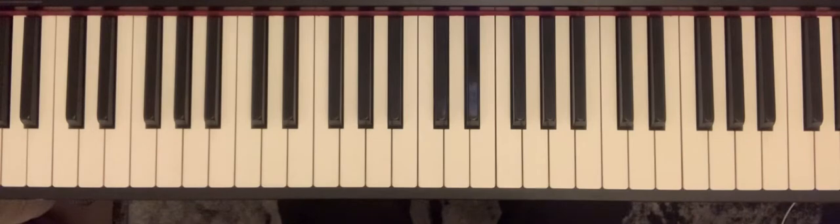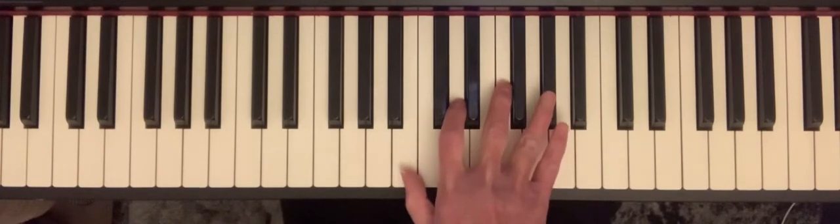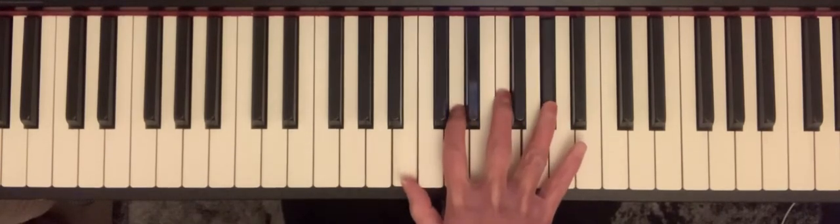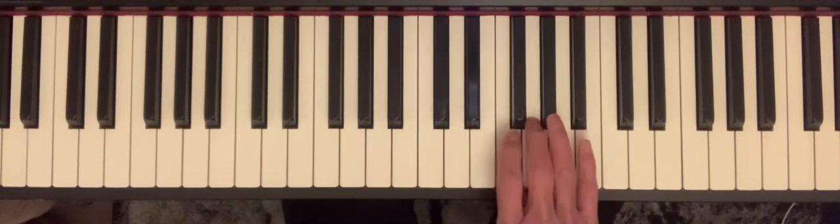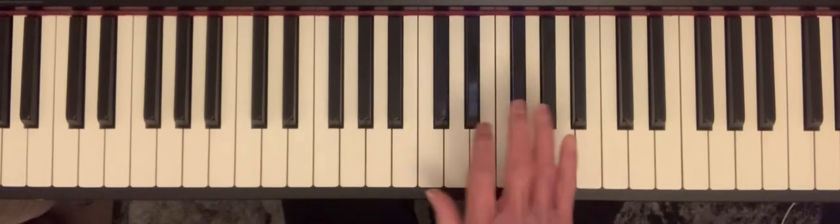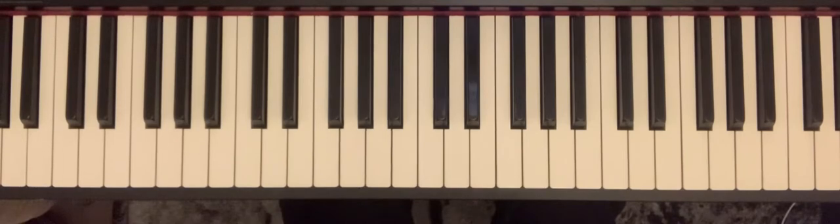So how do we construct a diminished scale? Well, I think a simple way is to take a diminished seventh chord and approach each chord note from a semitone below. And that gives you the diminished scale.